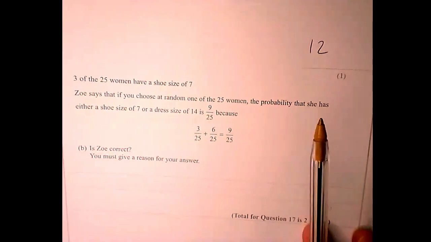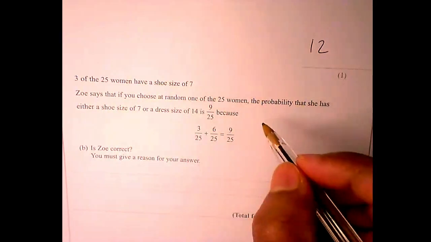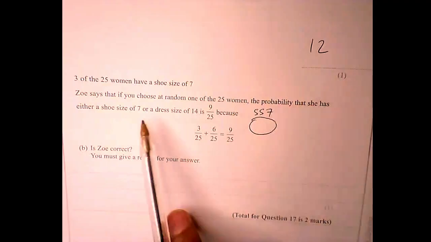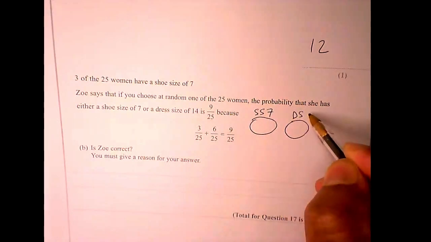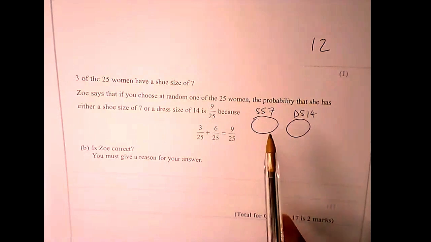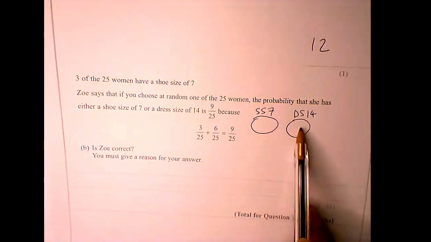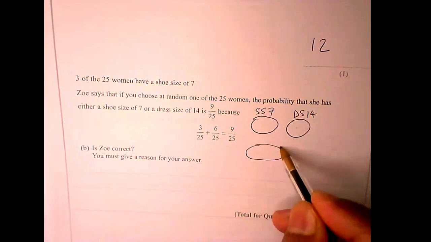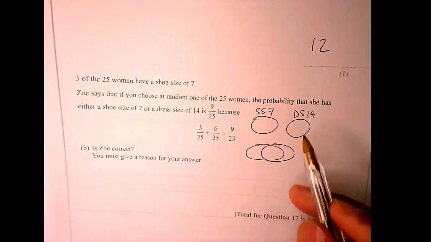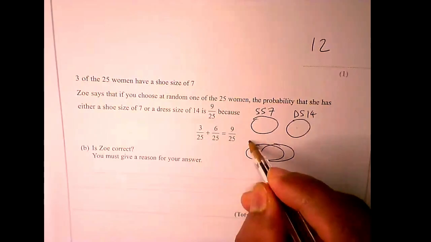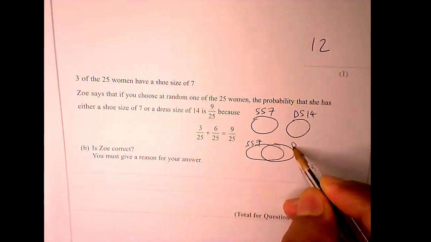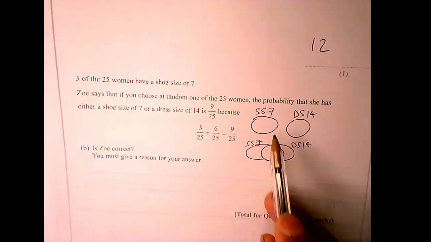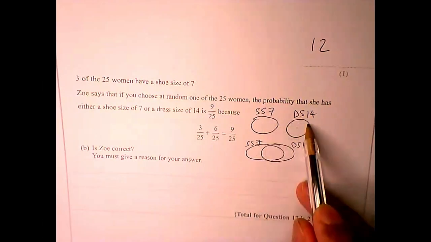So what we're assuming here is that when you have a shoe size of 7 and a dress size of 14, there's no one who does both. They're both separate. But you can also have someone who is a shoe size 7 and a dress size 14. So you can have someone who is both. And if you have someone who's both, then you can't count them. You're counting them twice if you think of it separately.